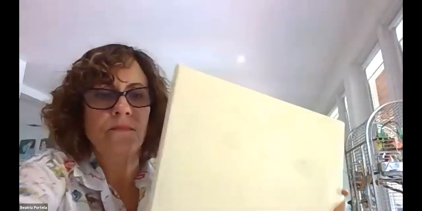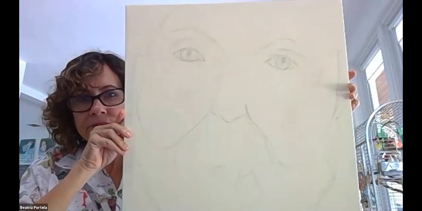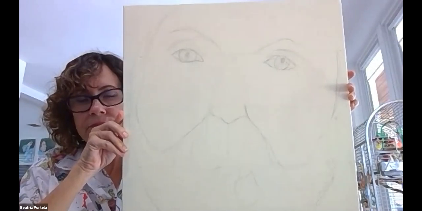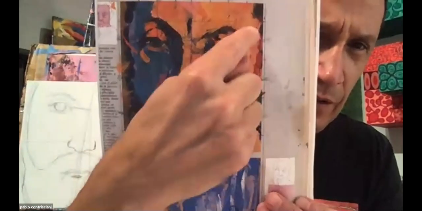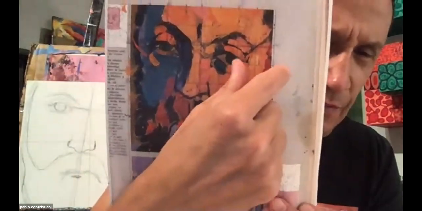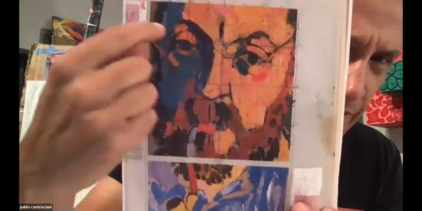Okay. Beatriz. All right, Beatriz, there is too much distance between the eye and the border. You have to reshape that. There's too much space between the eye and where the beard starts, all right? Let's fix that. The rest is correct.